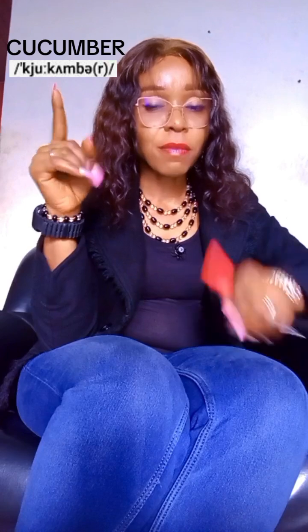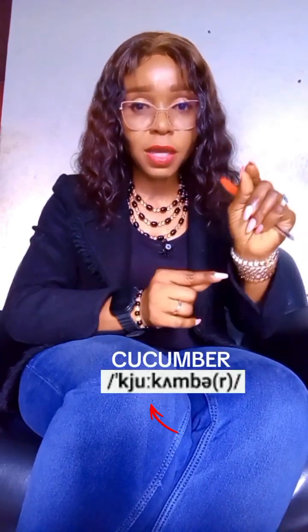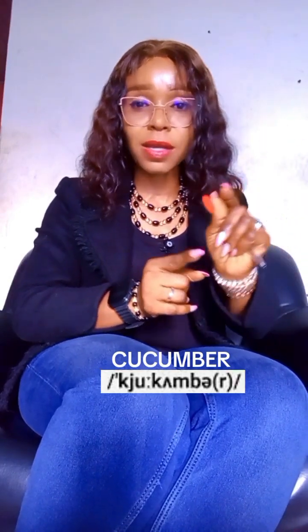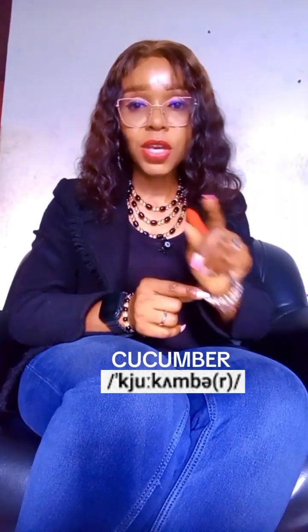Cucumber. Take note of the E sound there, okay? Because we have E in the middle of the spelling, that's what gives us the sound. If you notice the colon in front of it, that tells you that it is a long sound. So we are having cucumber, cucumber. That's the sound there.